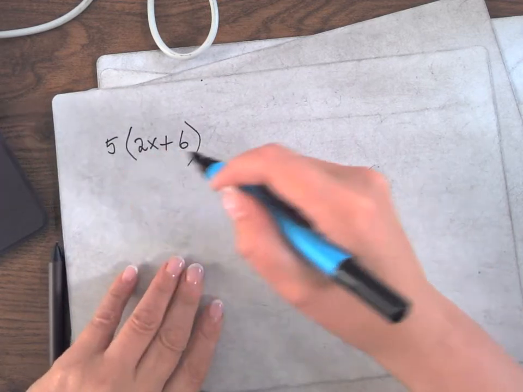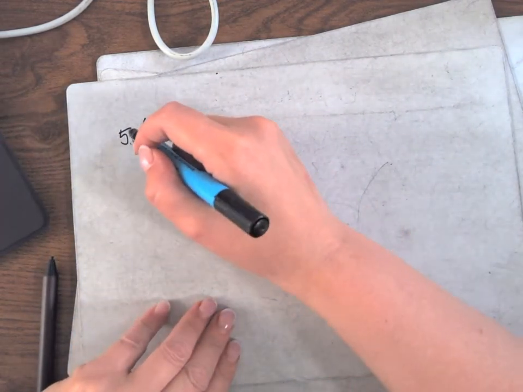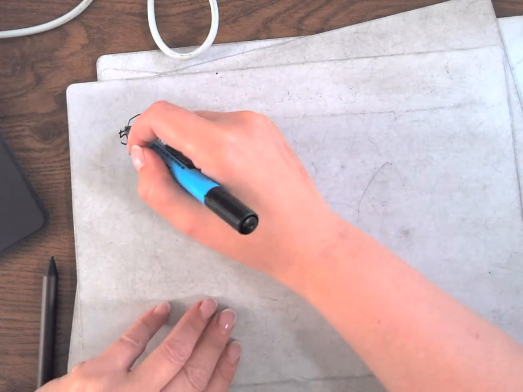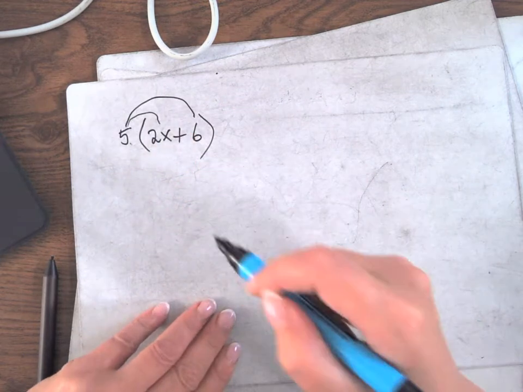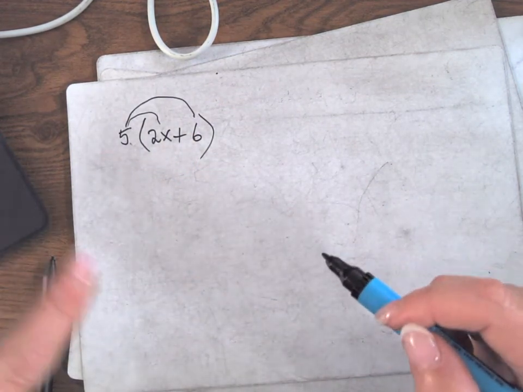Multiply. So they want you to multiply into the bracket. So you have to multiply everything inside the bracket by 5. So you have to multiply the 2x, this is called distribution. So you have to distribute the 5 over everything, right? Give out, right? So you have to multiply everything inside by 5.